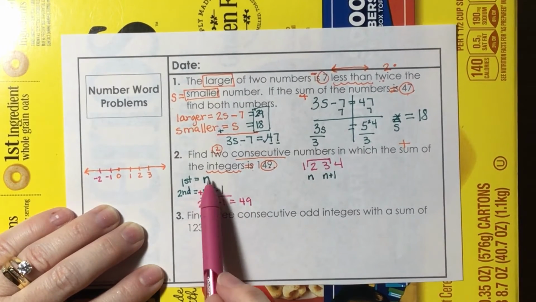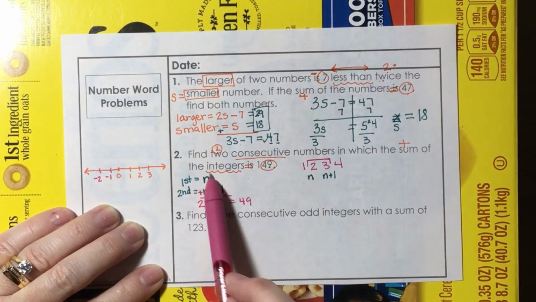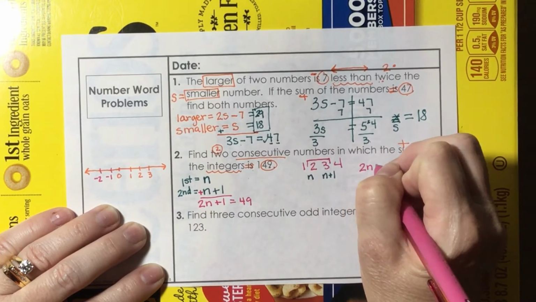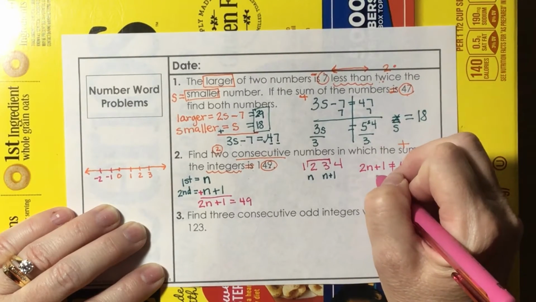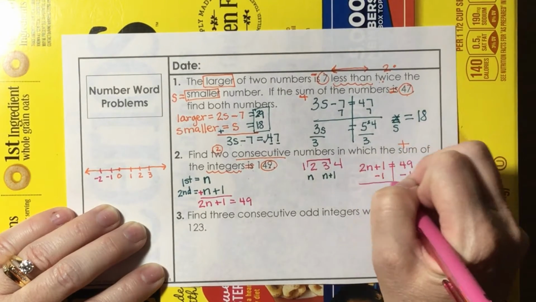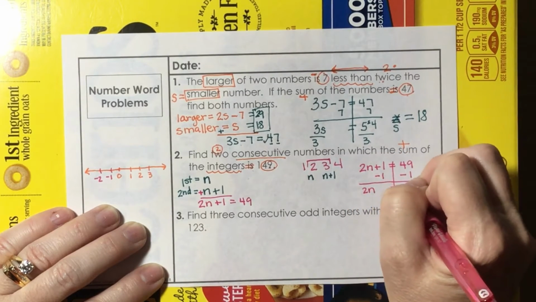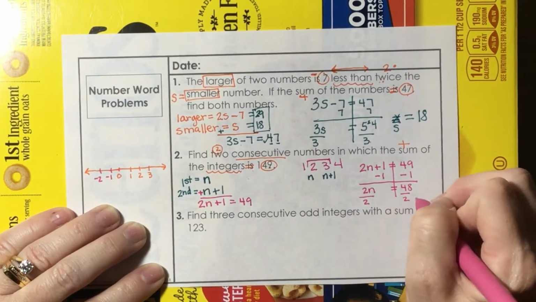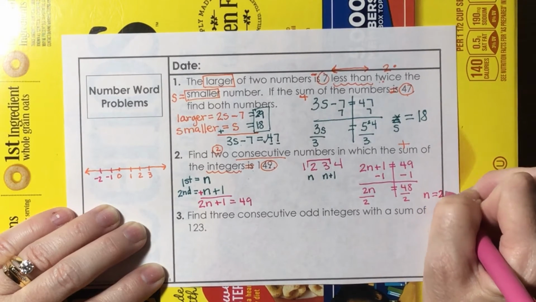I could have written n plus n plus 1 equals 49, but then when I combine like terms, this is what I'm going to get. So I'm just adding up and down, okay? So over here, we're going to write 2n plus 1 equals 49, and we're going to solve it. Subtract 1 from both sides. We have 2n equals 48. Divide both sides by 2, and we end up with n equals 24.